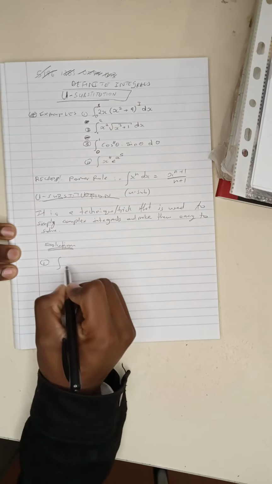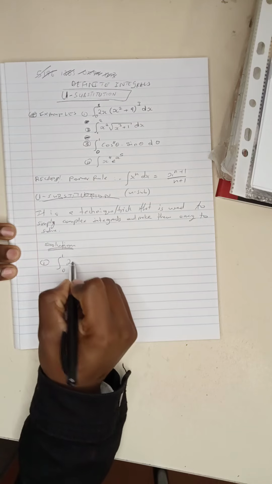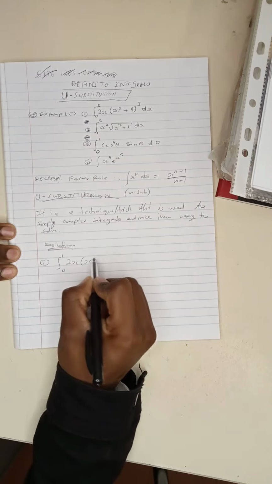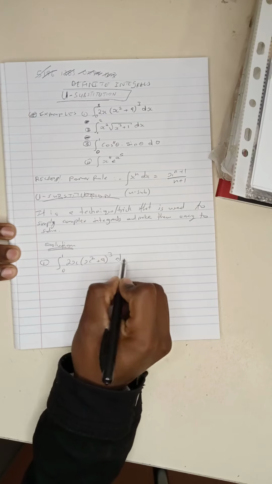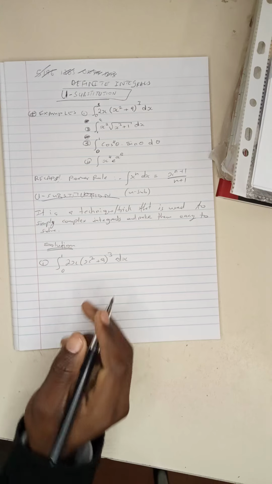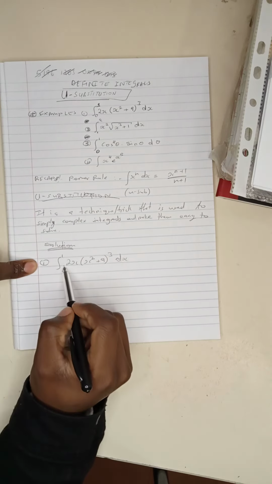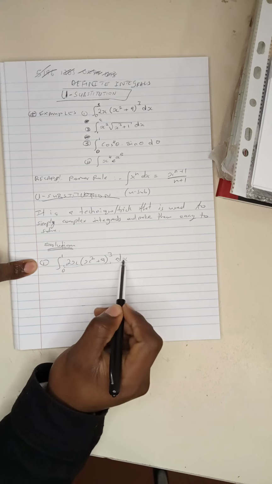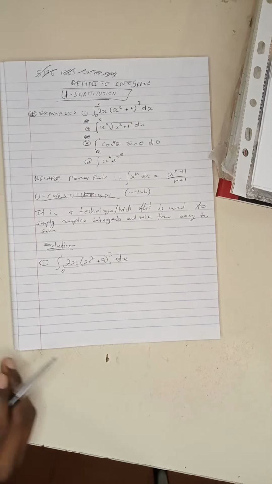Here we have 0, we have 1, we have 2x, then we have (x squared plus 9) cubed dx. Here we are required to integrate this function with respect to x, and we cannot use the power rule. So what is it that we can do?